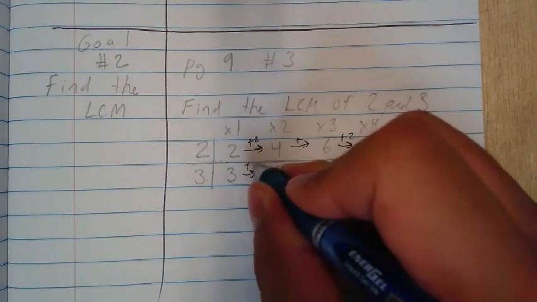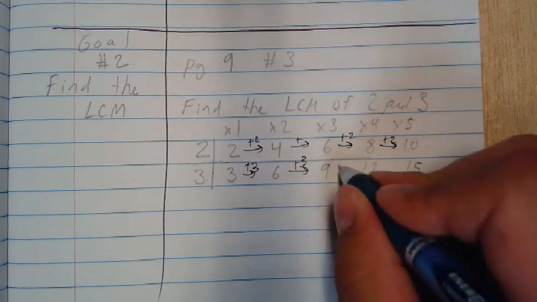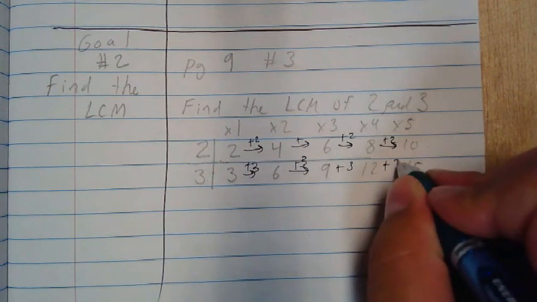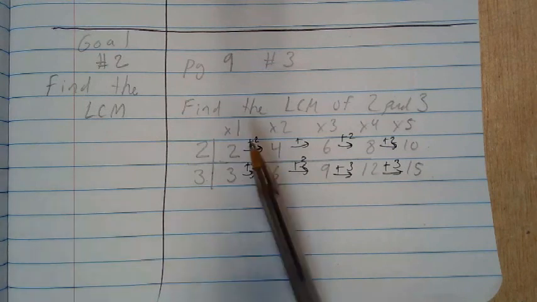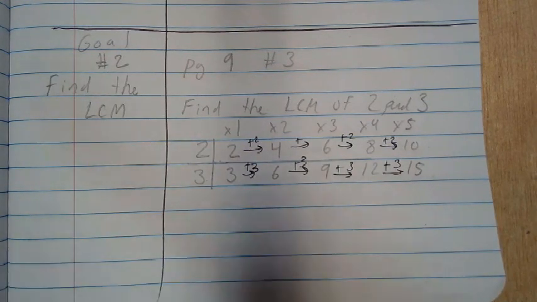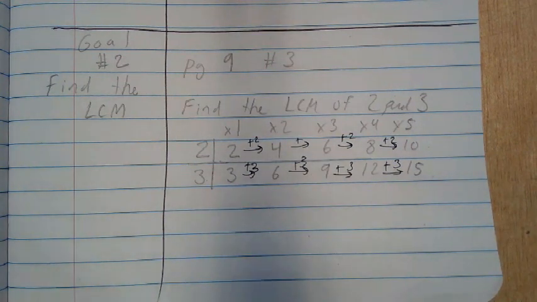Okay. Again, it's just skip counting. Repeated addition. Plus 3, right? Alright. So far, you look, there's nothing in common yet. We're looking for the smallest product they have in common. Otherwise, if you keep going forever, if you look for the greatest common multiple, it'll never end.